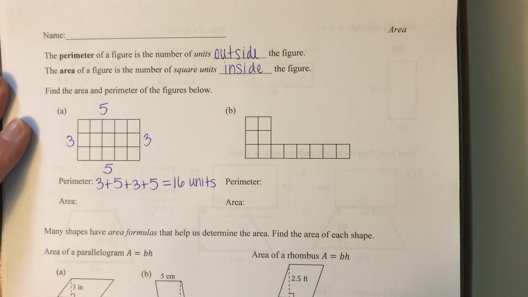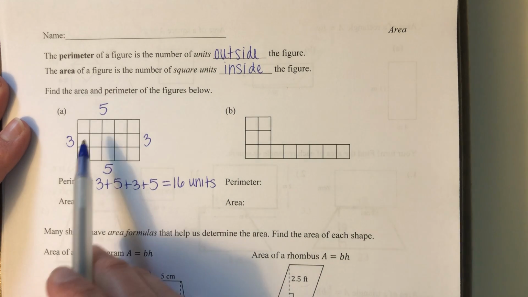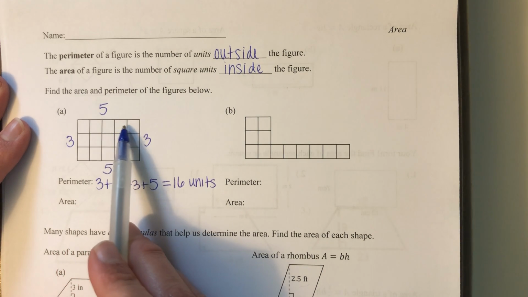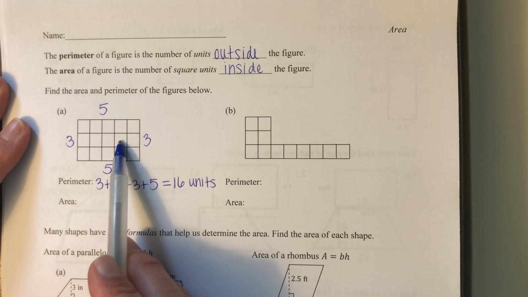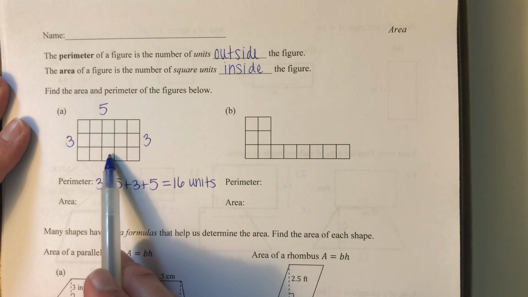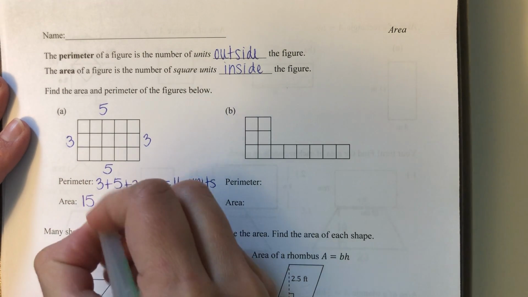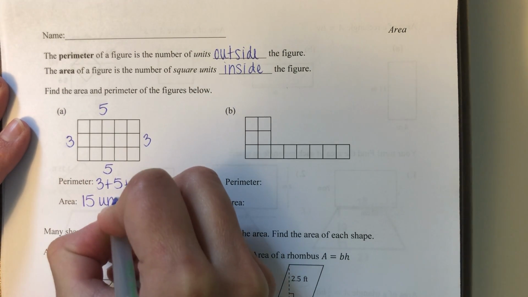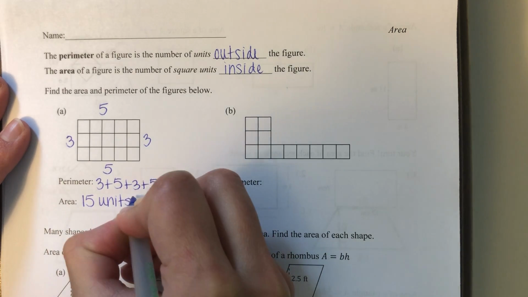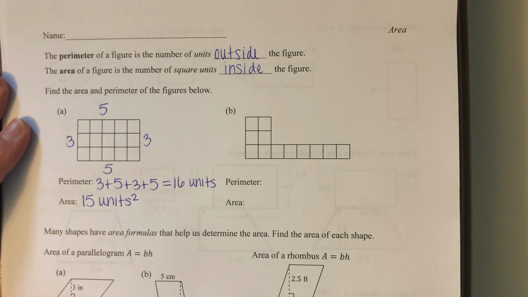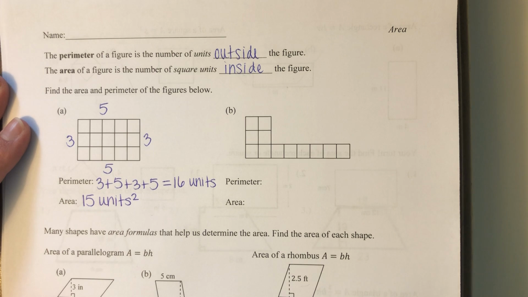Now for area. Area is the number of square units inside the figure. So we are actually going to count the squares. 1, 2, 3, 4, 5, 6, 7, 8, 9, 10, 11, 12, 13, 14, 15. And because these units were squares, we put an exponent of 2 on there to represent units squared.